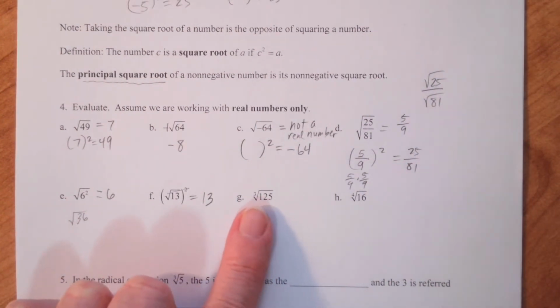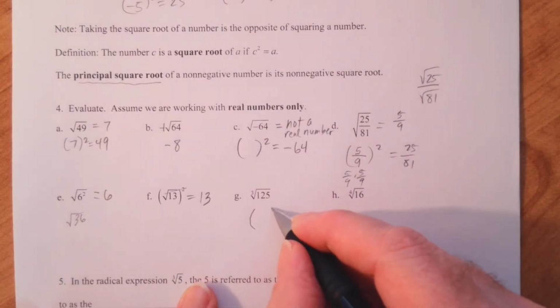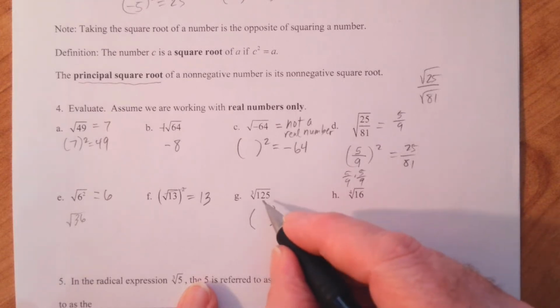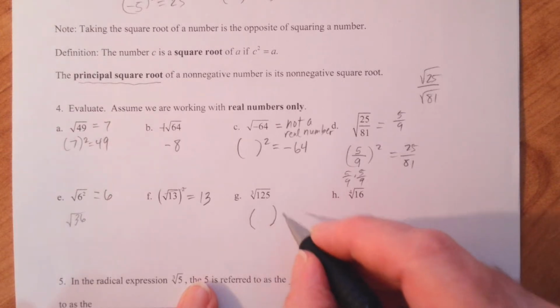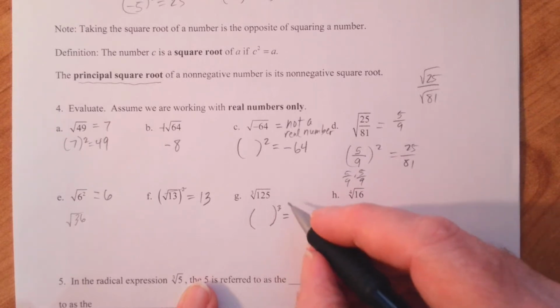All right, now we're looking at the cube root of 125. So similar to the ones we were just doing, but instead of looking for something we square to get 125, we're looking for a number that we cube to get 125.